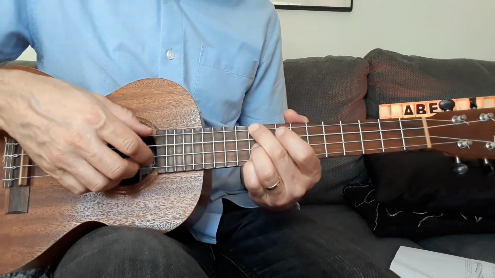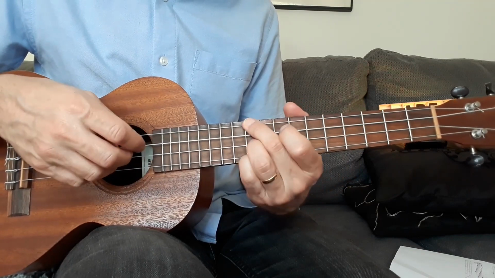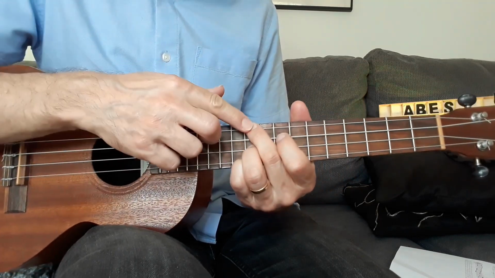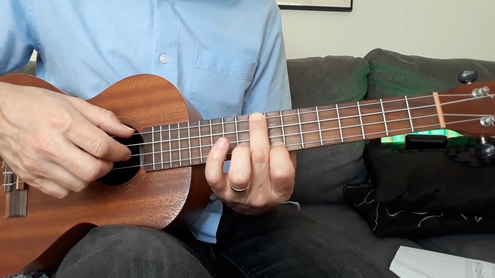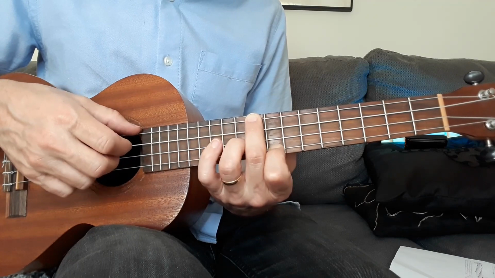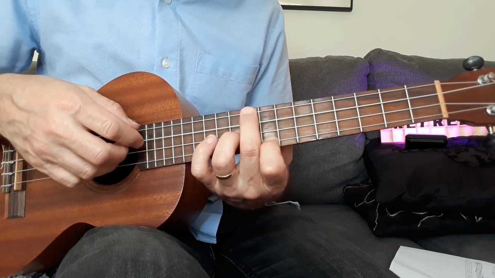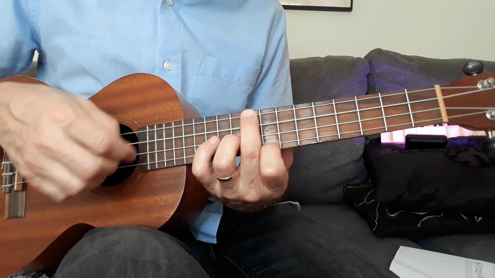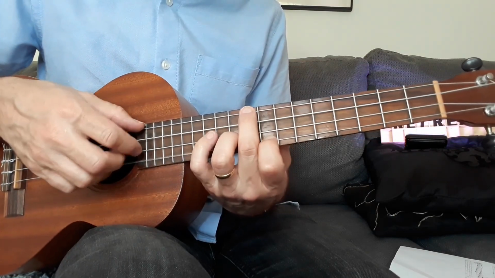Okay, so pick up notes. And I'm going to drop my second finger down to this note here, E, to F. So E, F, D, E, C on the 12th fret.